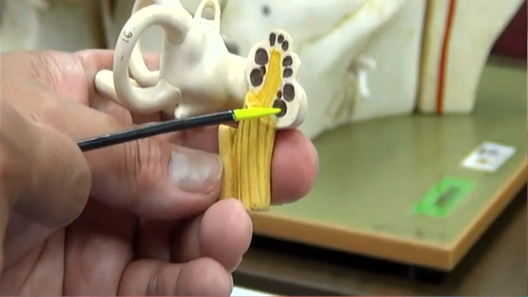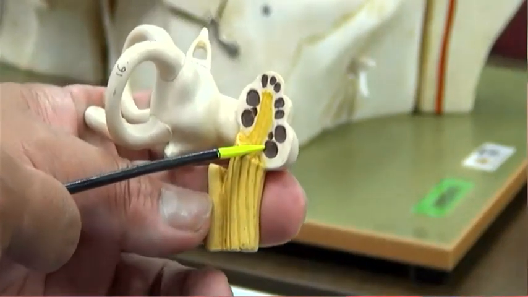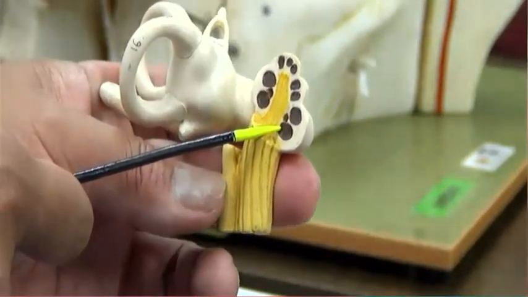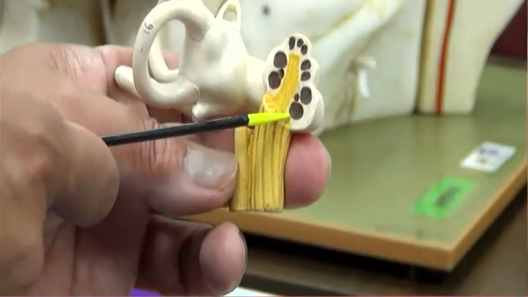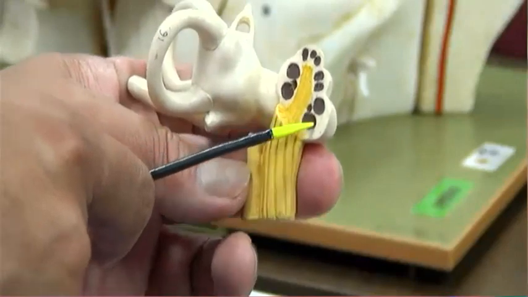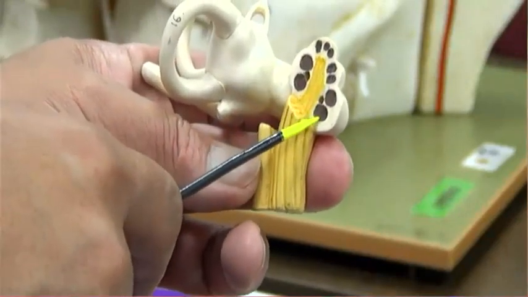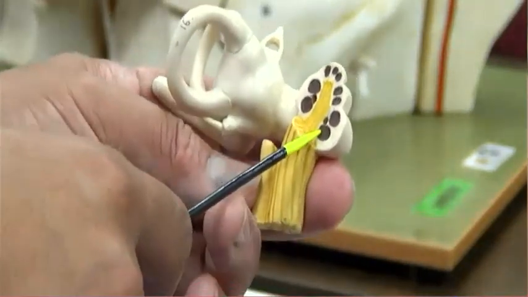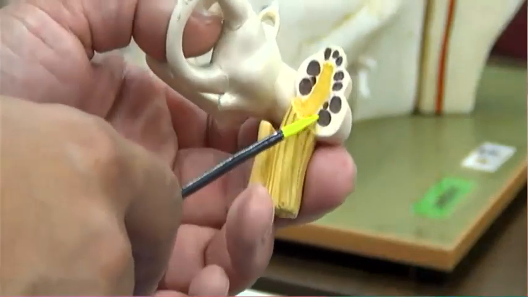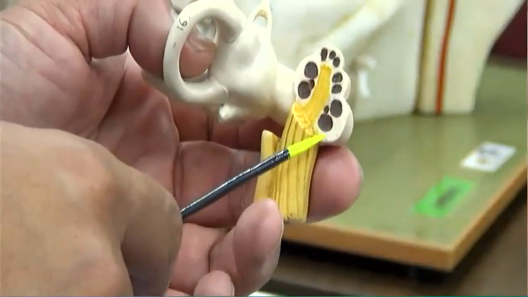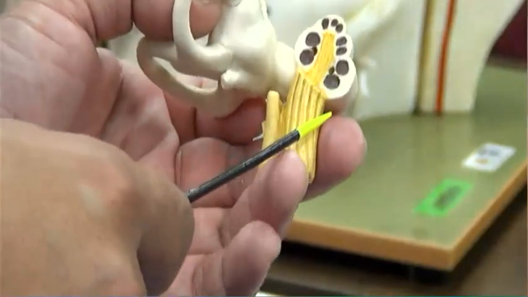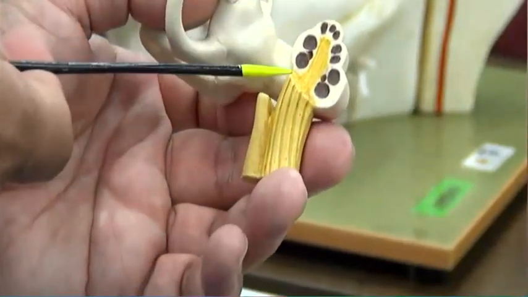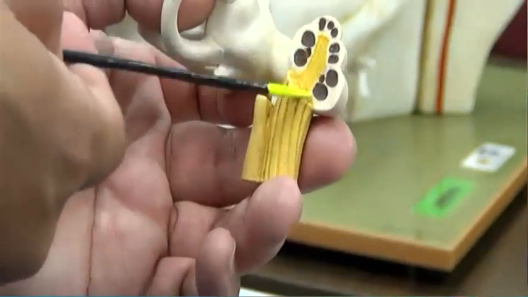Well, it is not really showing the three compartments in the cochlea. Supposedly you have the scala media and scala vestibuli inside the cochlea, but I cannot show that here because it's not shown in this model.